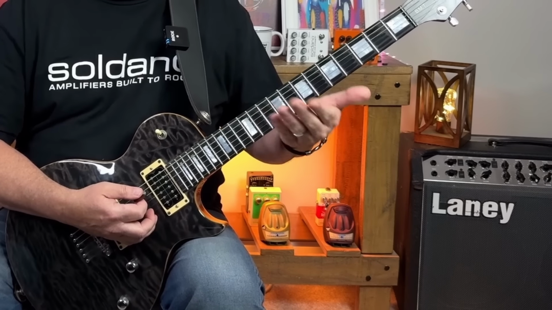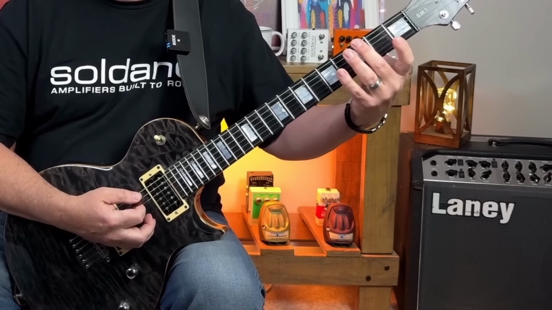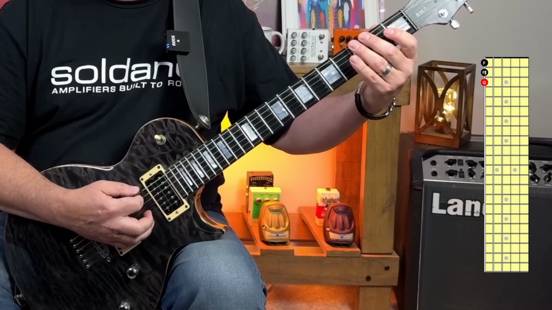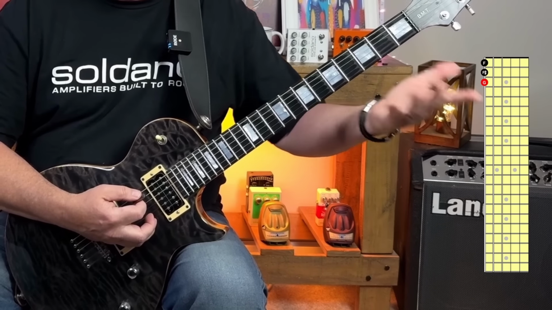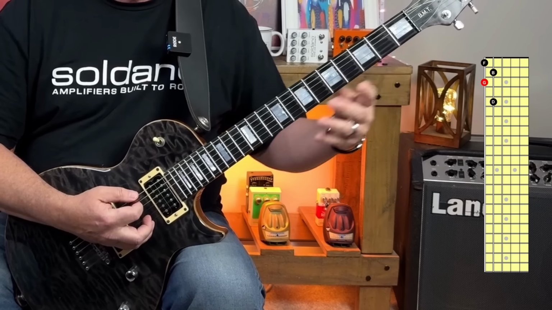Now, how about a dominant 7? Well, all we're going to have to do is flatten that major 7 by 1 fret. So now we've got an F note. It's that easy. And we get these shapes.